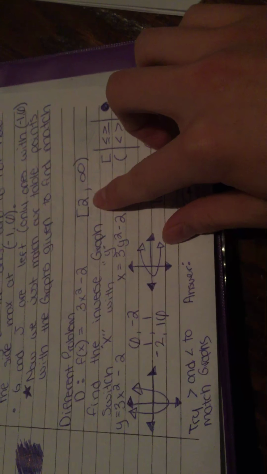A different problem they could ask us would be 3x² − 2 restricted to [2, ∞). Find the inverse of the graph. So we start again by switching the x's for the y's. So 3x² − 2, which was the given, we switch it to x = 3y² − 2, and we graph both of them and get our table.